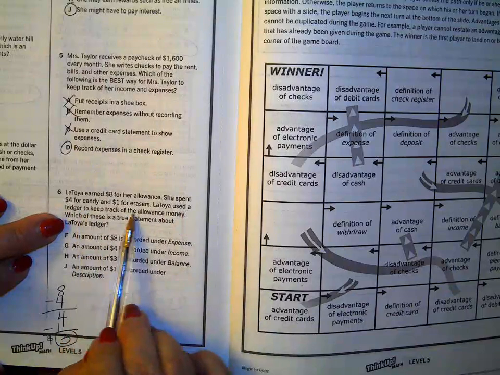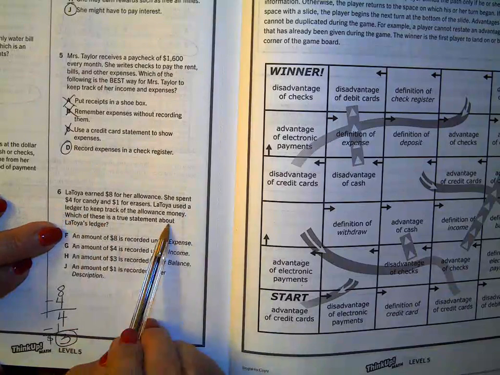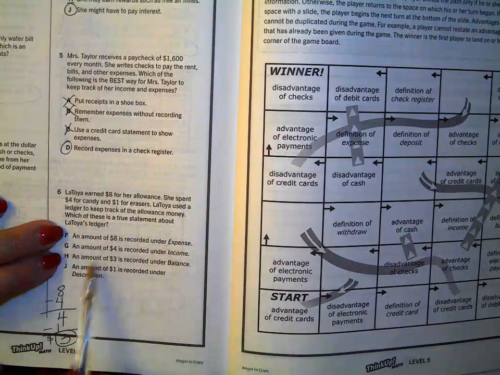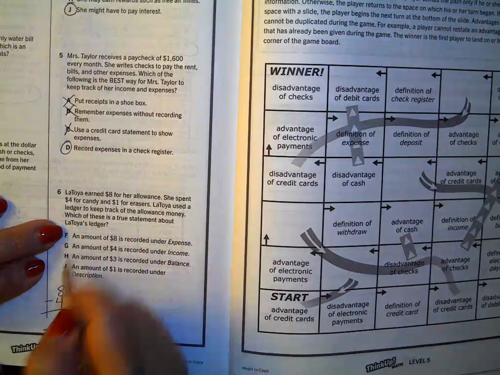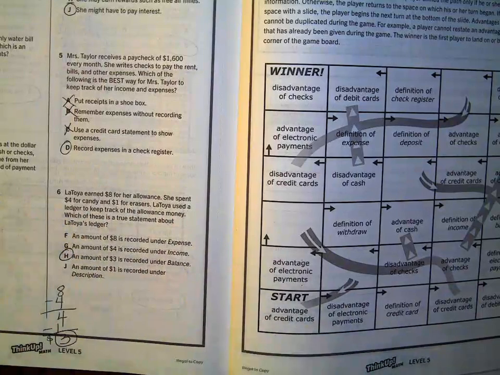Latoya used a ledger to keep track of the allowance money. Which of these is a true statement about Latoya's ledger? An amount of $3 is recorded under balance. And that is the answer because that's how much she has left, $3.